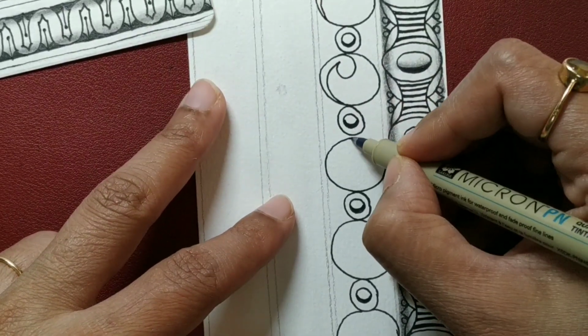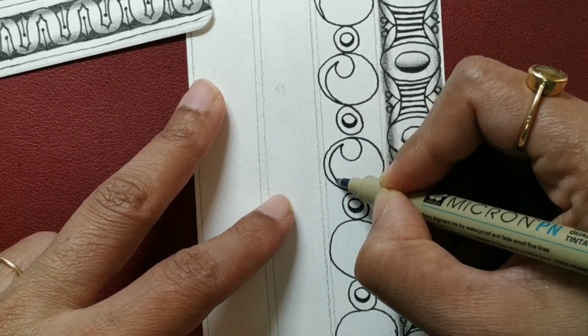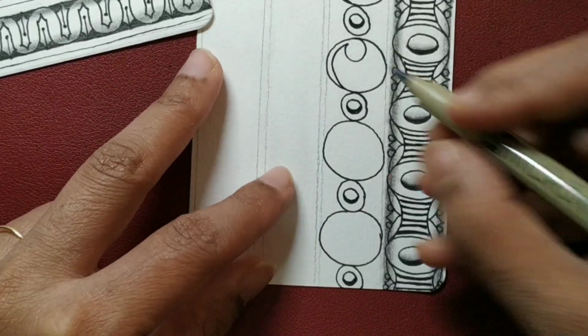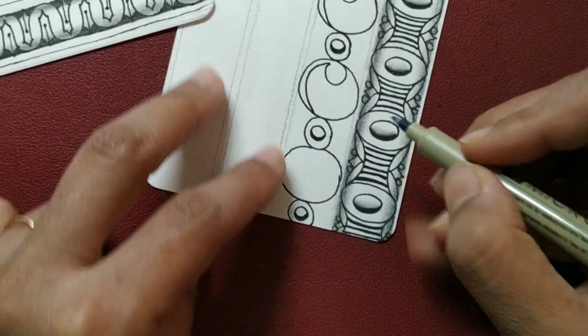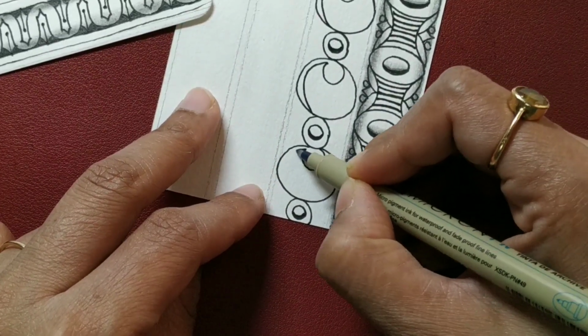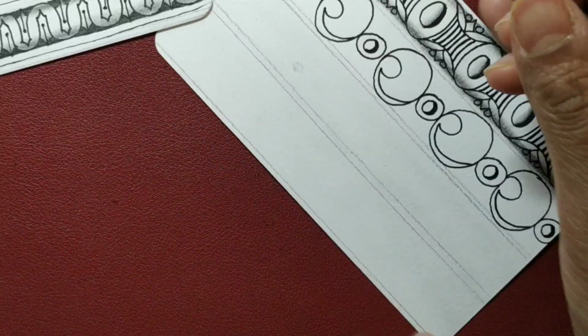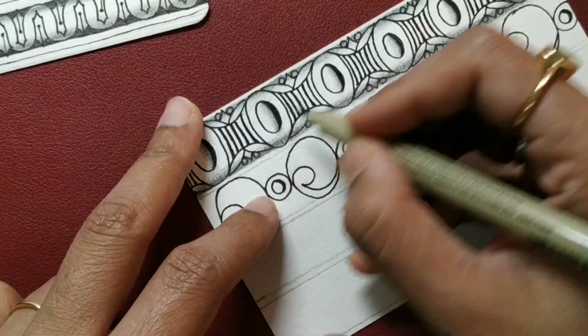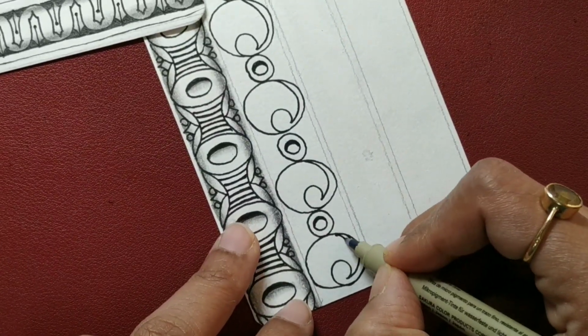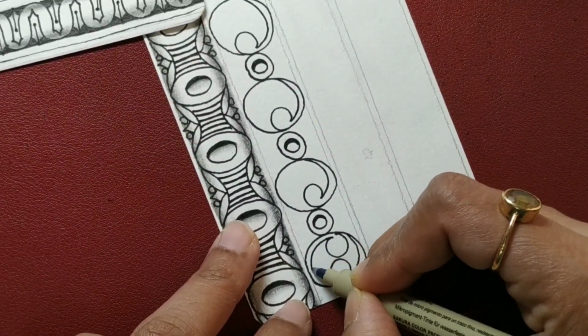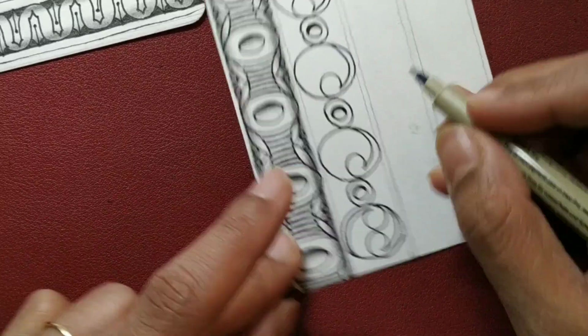Like this. Yeah, nice, lying around lazily inside the orbs. Yeah, and you can also add one more like this.